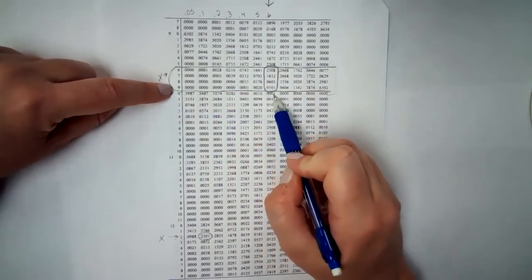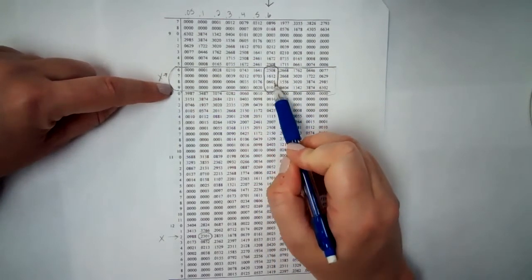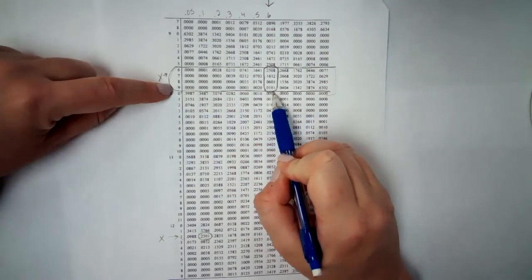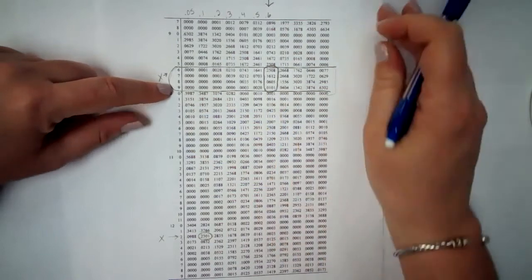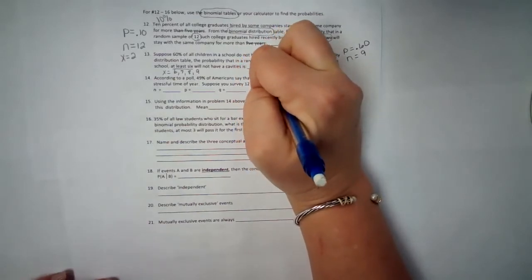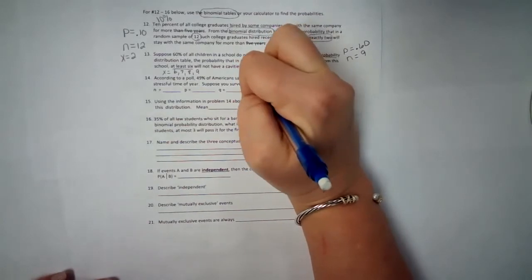So we're going to take these 4 values and we're going to add them together. I'm just going to put all 4 of those in the calculator and sum them up. And that's going to be my answer. So when I add all those up, I get 0.4826. And that's my answer. So make sure that you add all 4 of those.